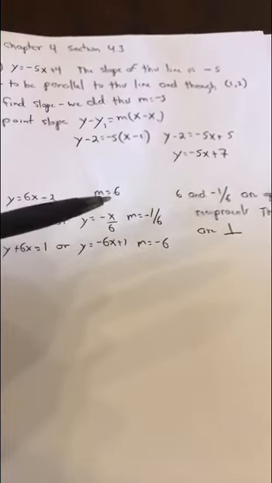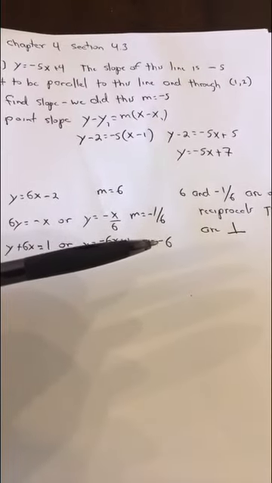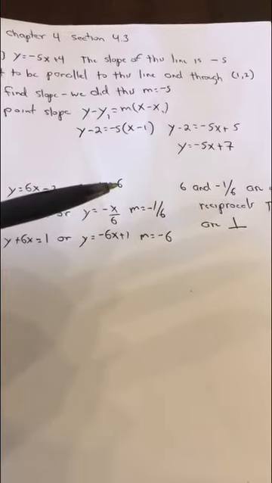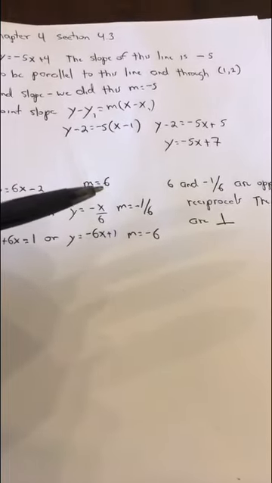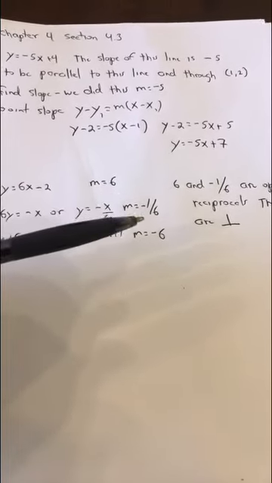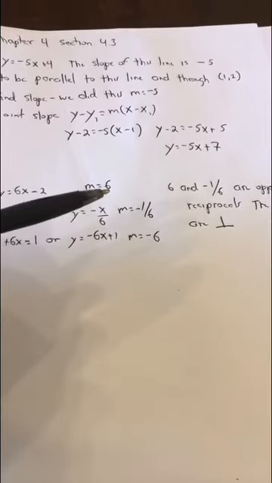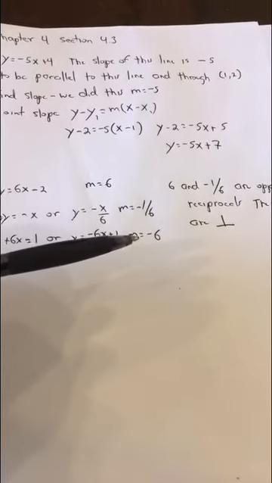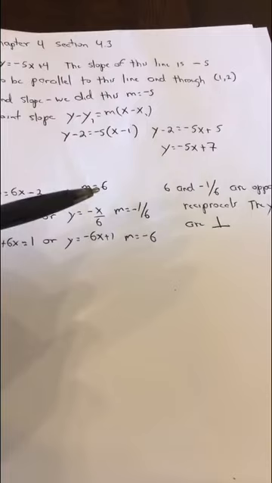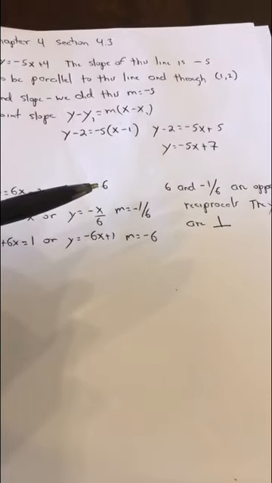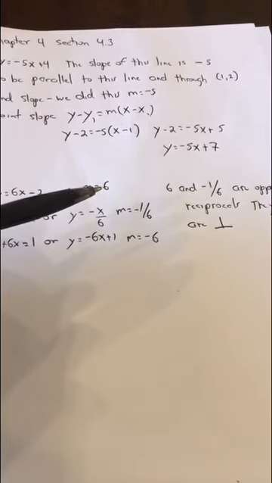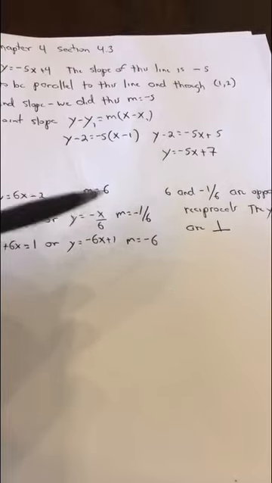No. So none of them are parallel. That minus sign fouls me up. Are any of them perpendicular? Yes. Notice that 6 and -1/6 are opposite reciprocals. Okay? These two lines with the slope of -6 and 6 are not perpendicular. All right, these two lines are.